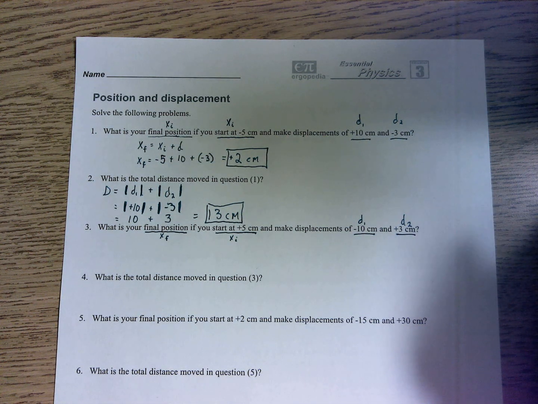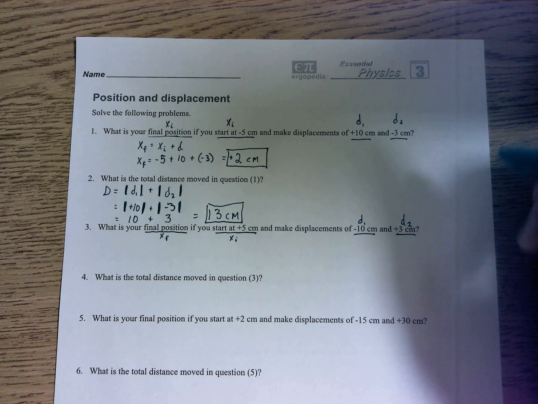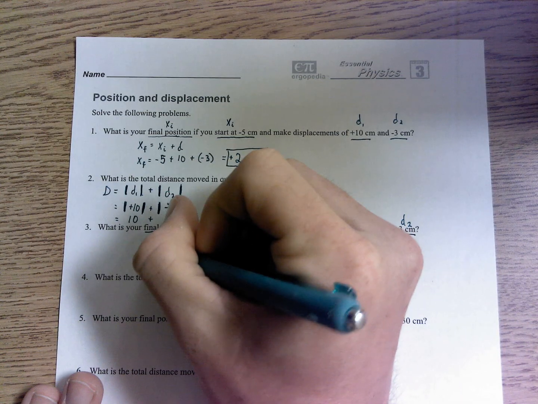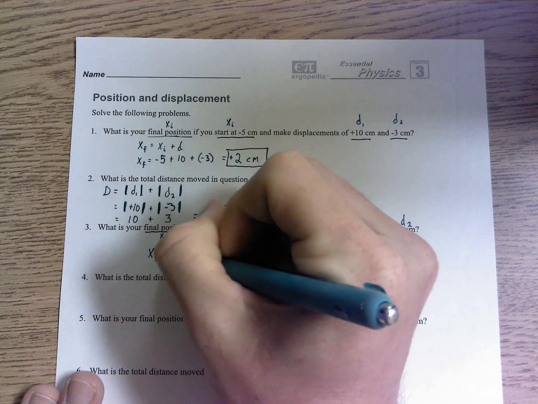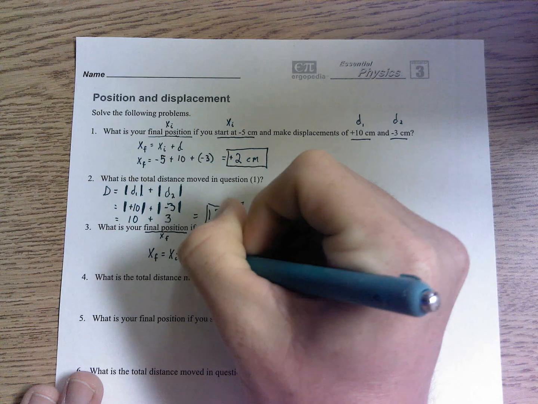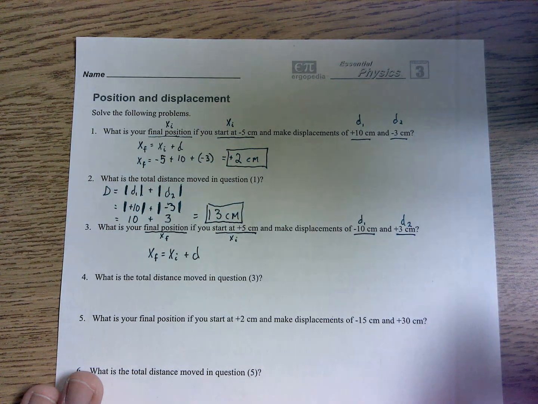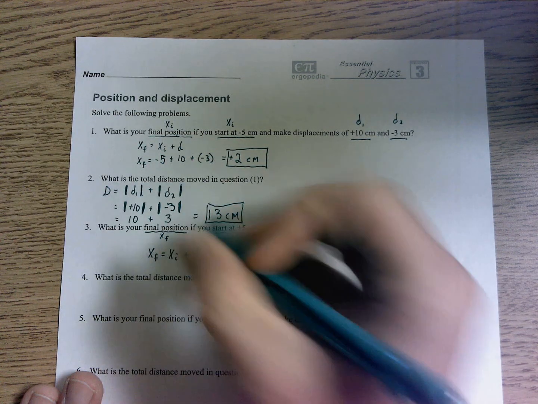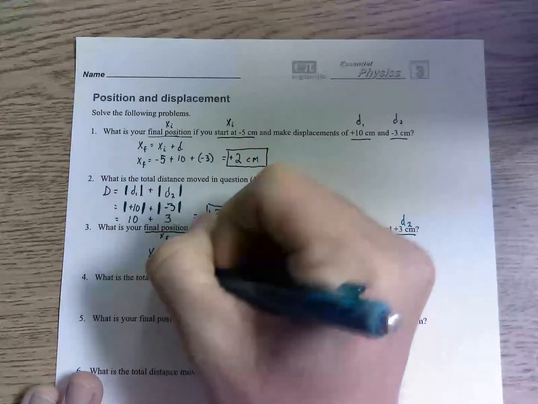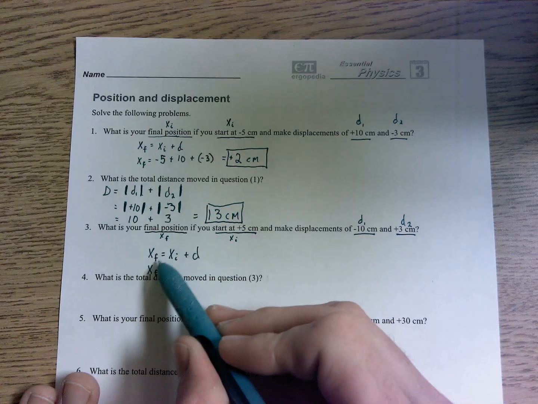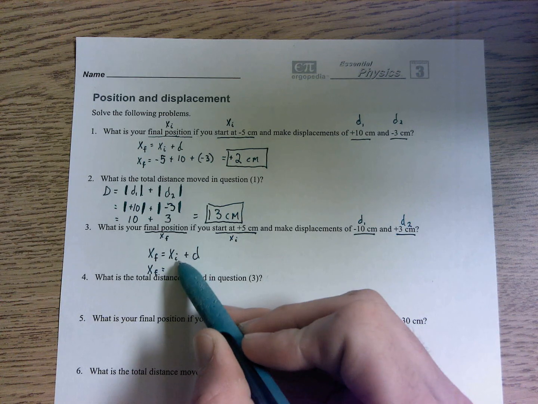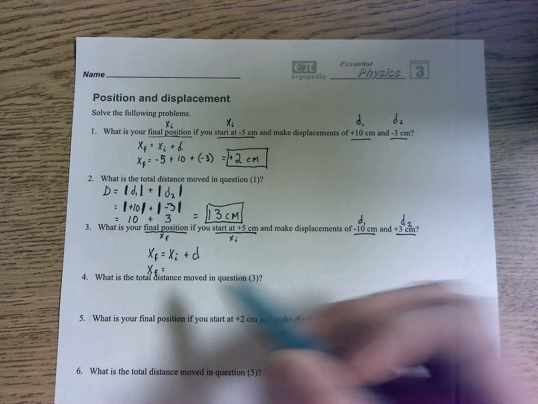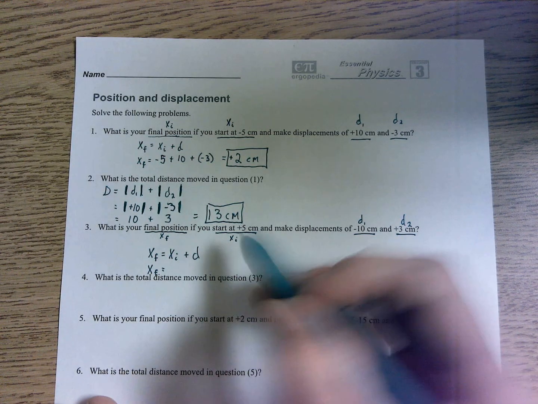Final position formula is x sub f equals x sub i plus d. We don't know what final position is, so we'll write that x sub f. F stands for final, i stands for initial. Starting point, x sub i being this time +5.